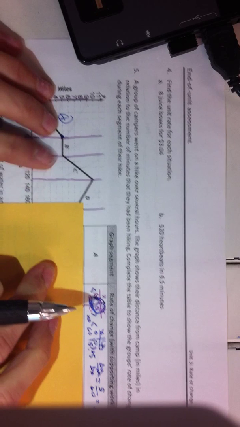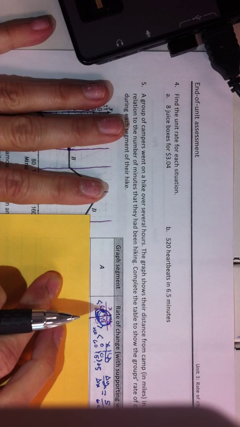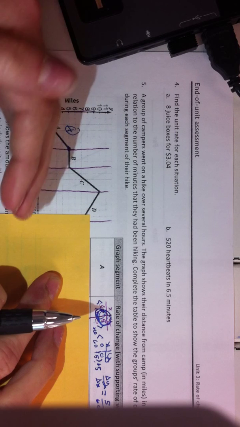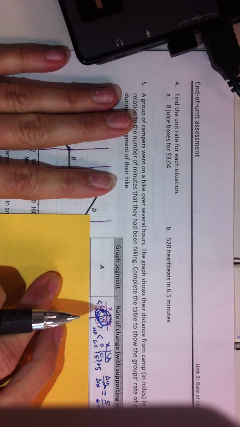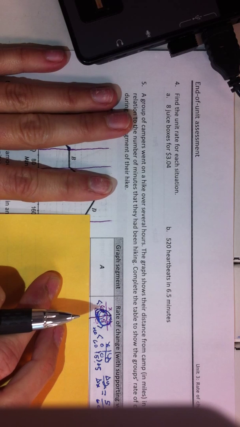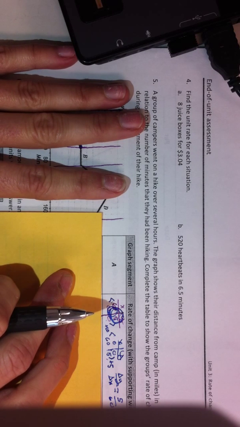Okay, next one, segment B. Let's take a look at segment B. Automatically, you should know that a horizontal line like this means I'm not moving. So imagine yourself not moving. What's your speed? 0 miles an hour. What's your rate? 0 miles an hour. What's your slope? 0 miles an hour. So you might have already figured out that that's 0 miles per hour. That's my rate of change.